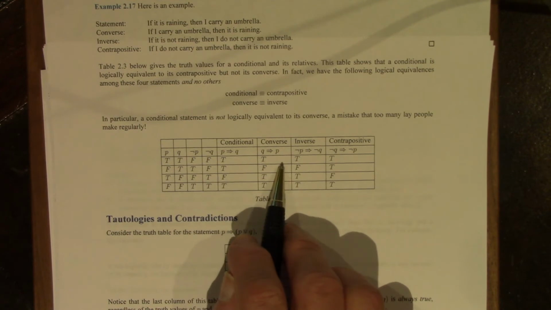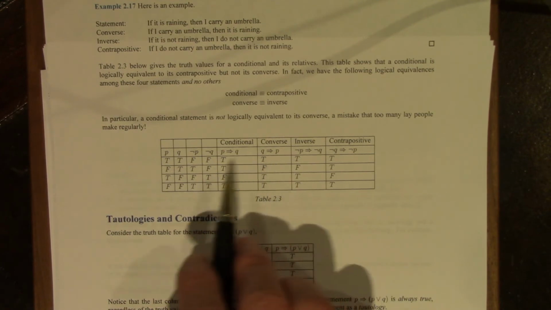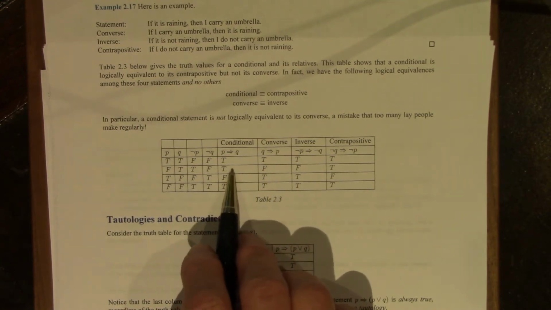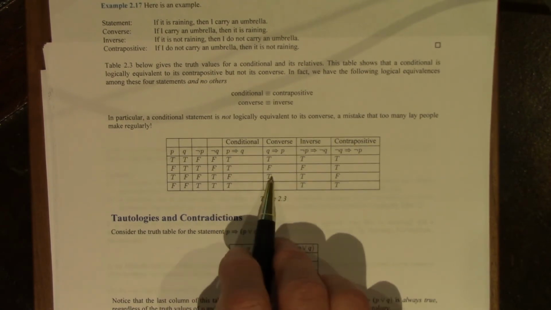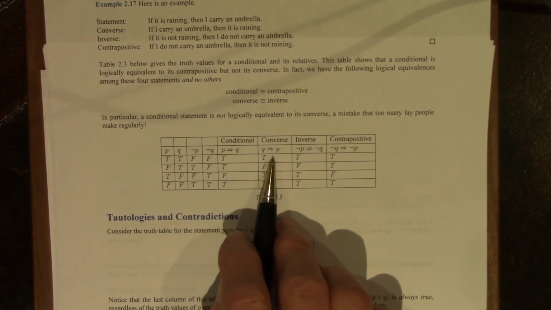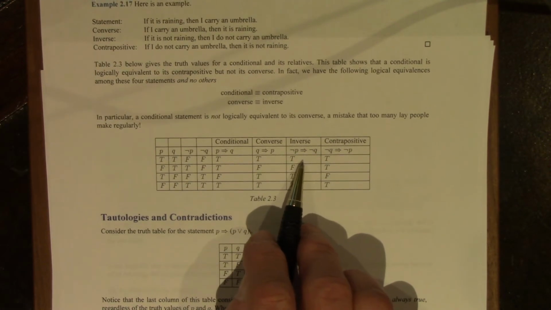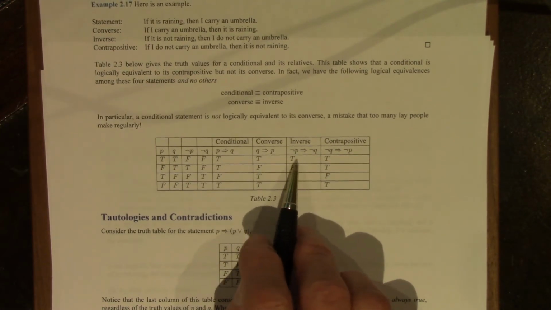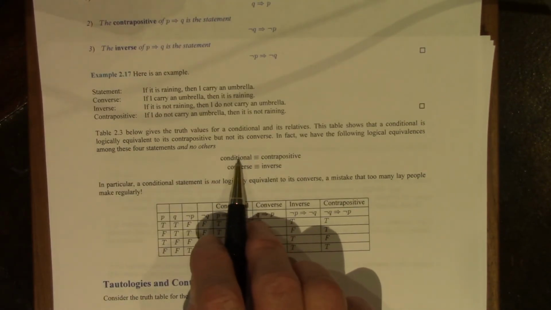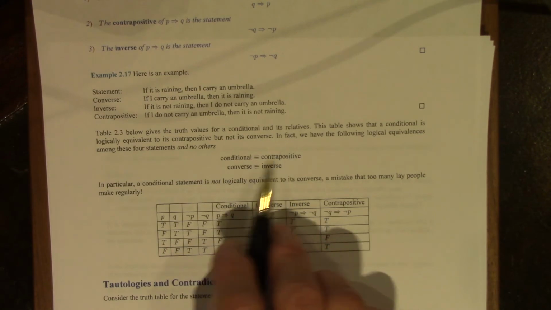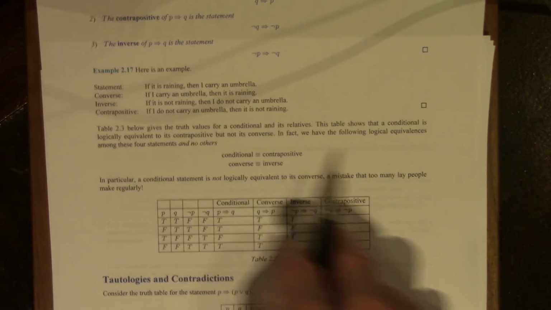Conditional and converse are not logically equivalent. If you look at these two intermediate rows, you will see that we have different values. The converse and inverse are logically equivalent. So these come in logically equivalent pairs: conditional, contrapositive, converse, inverse.